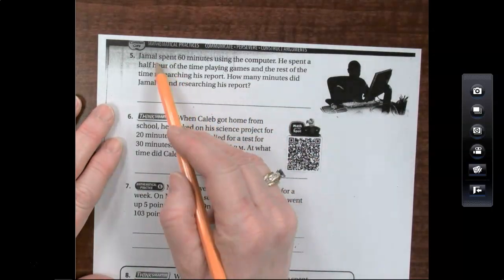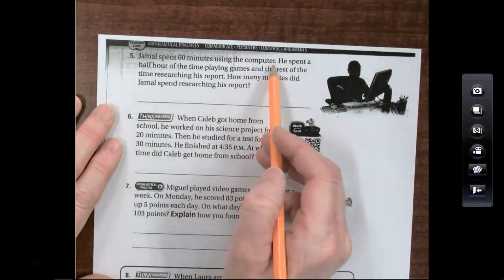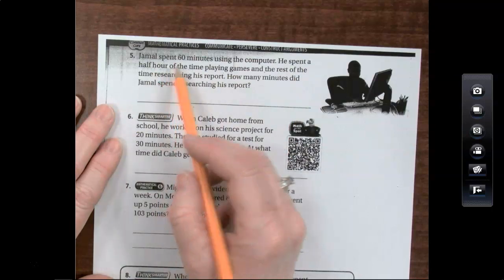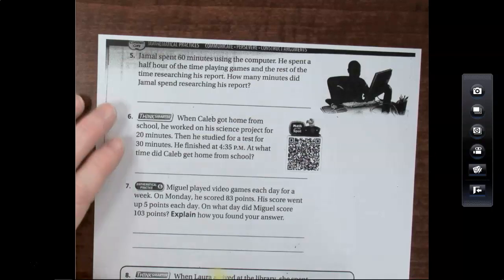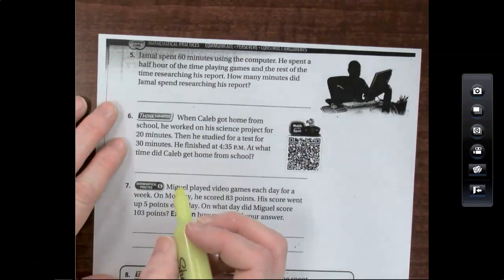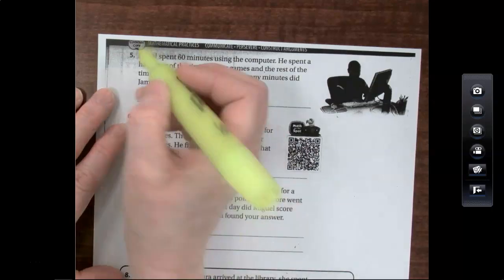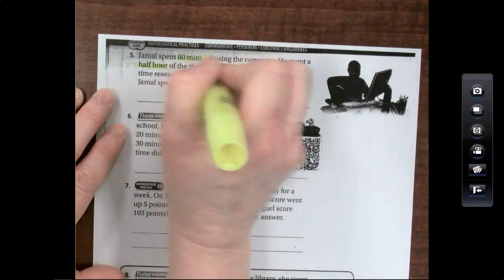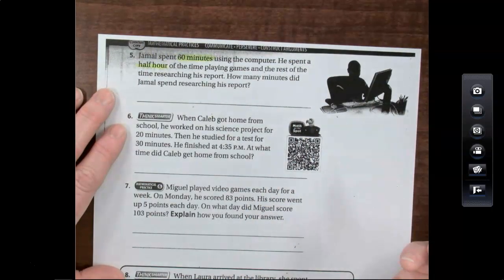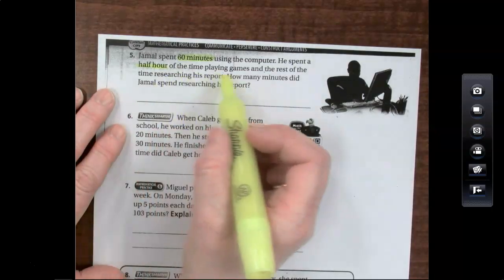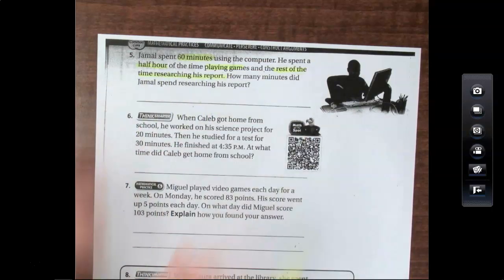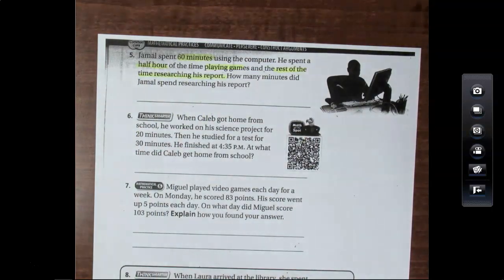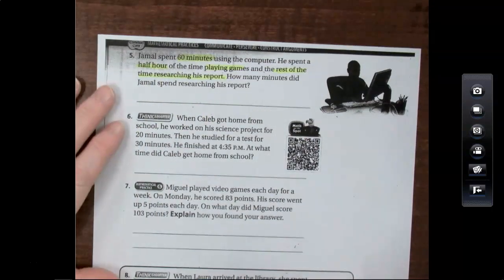It says, Jamal spent 60 minutes using the computer. He spent a half hour of the time playing games and the rest of the time researching his report. How many minutes did Jamal spend researching his report? Boys and girls, think about that.